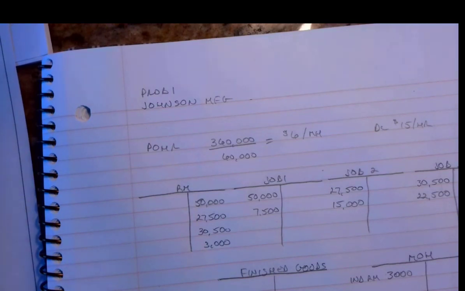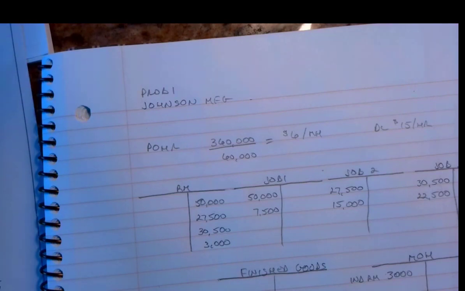Supervisor and staff salaries for the month were $30,000. So I would put that in my overhead. Okay? It doesn't say that they all relate to the plant, but let's assume it does.